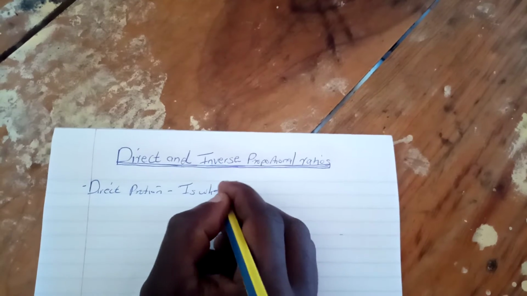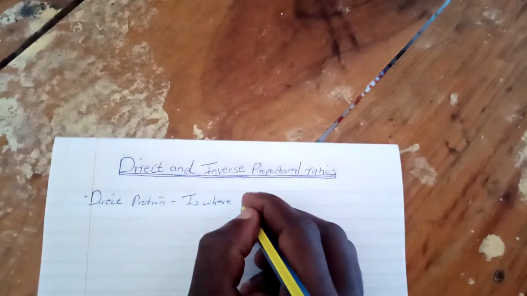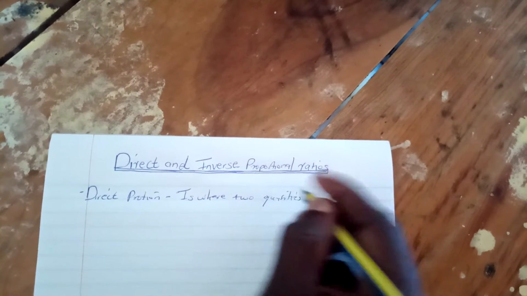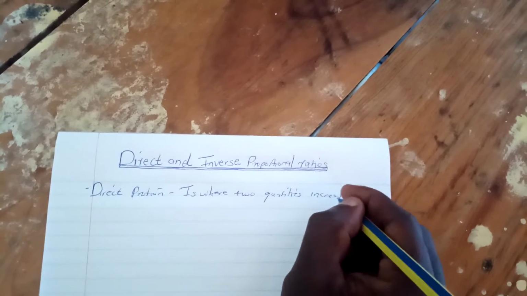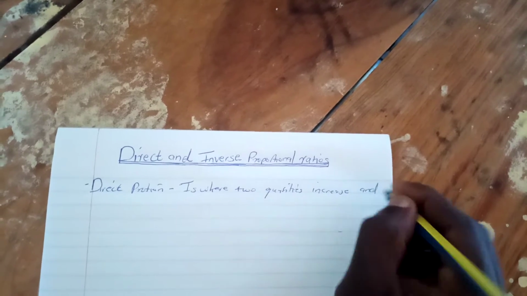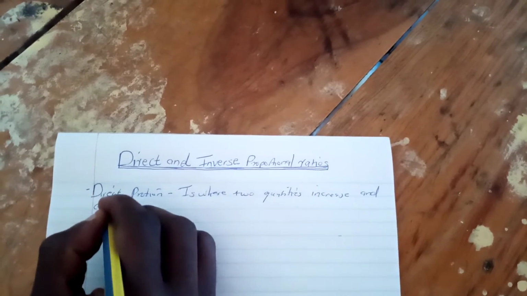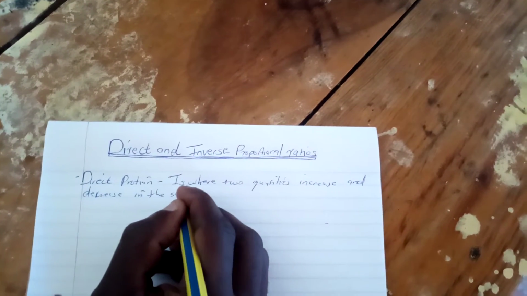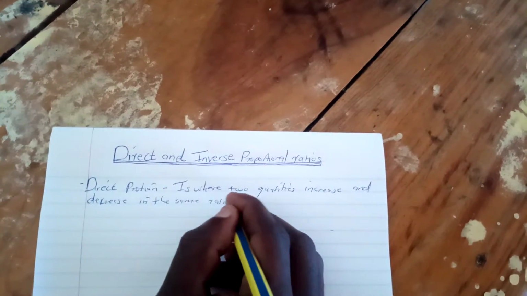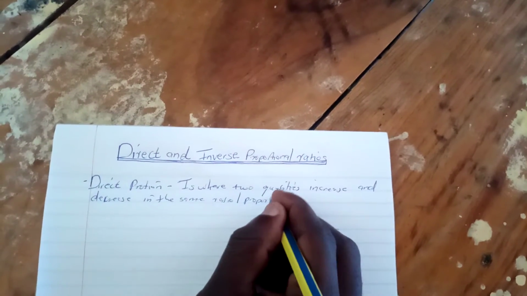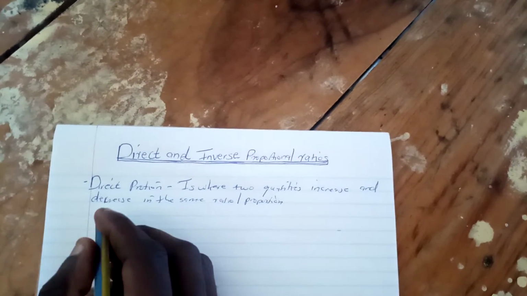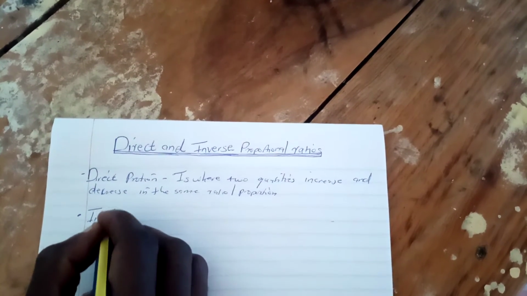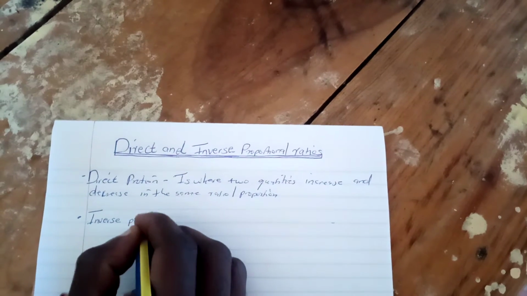Is where two quantities increase and decrease in the same ratio or proportion. Okay, proportion. And then number two, inverse proportion.